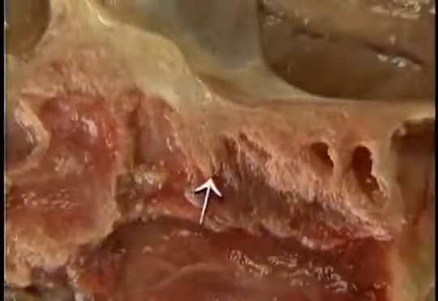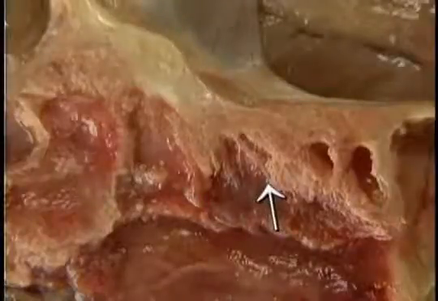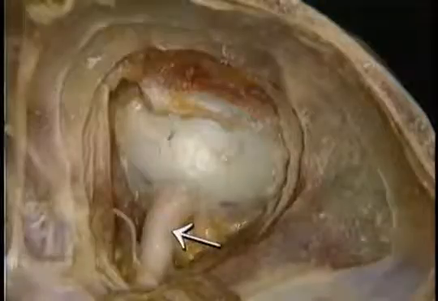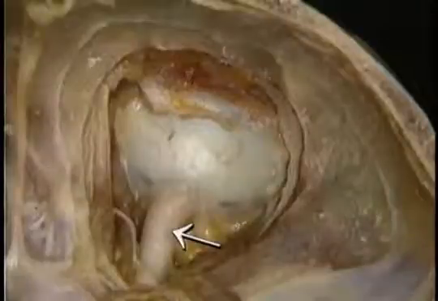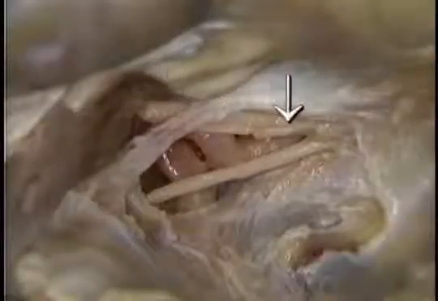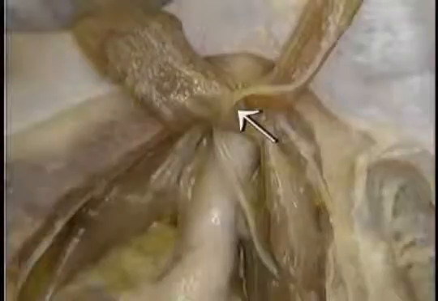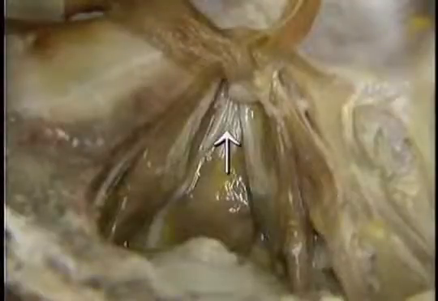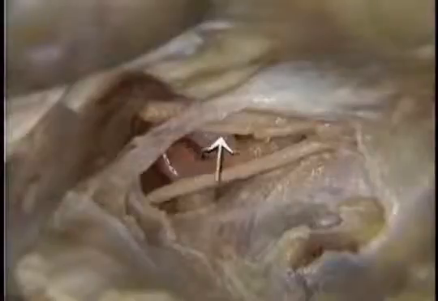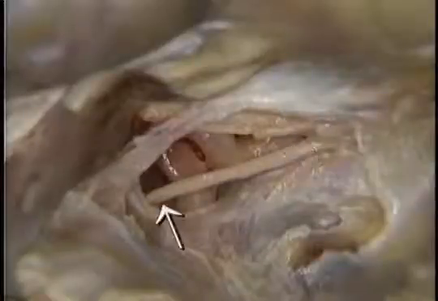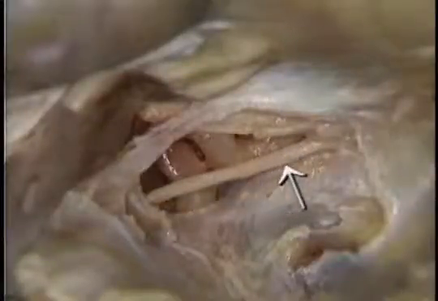Now we've looked at the first 6 cranial nerves. Let's review what we've seen so far in this section. Here are the filaments of the first cranial nerve, the olfactory. Here's the second cranial nerve, the optic. Here's the third nerve, the oculomotor, its upper division and its lower division. Here's the fourth nerve, the trochlear, and here, out of order, is the sixth, the abducent.